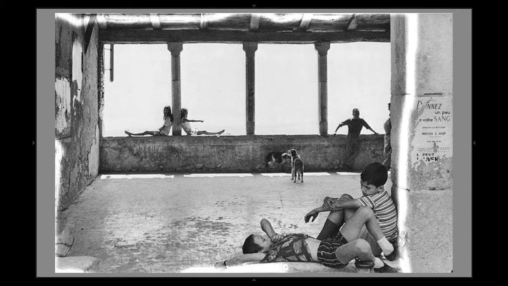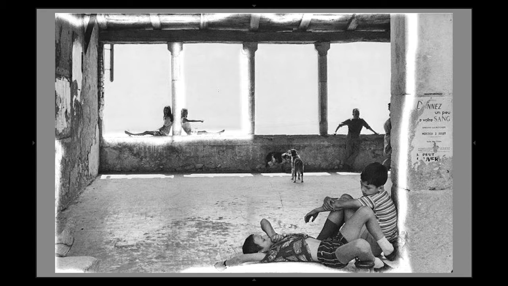Within this rectangle, everything that's happening is included. And we have, of course, these little rectangles here, the window frames, which all create structure and order inside the frame. And the way this is composed is that the rectangles kind of contain the action.